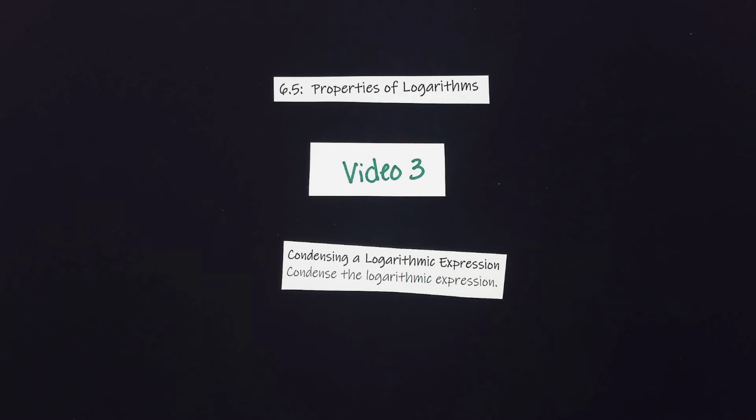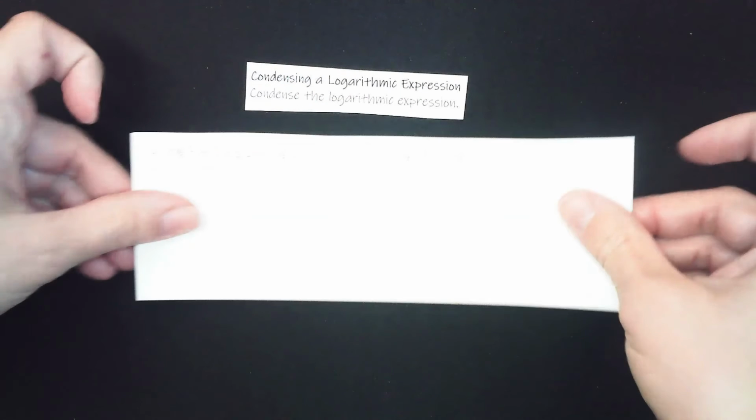Okay, so this is video number 3 of 6.5, the properties of logarithms. This time we're going to be condensing those logarithmic expressions. Last time we expanded them. Now we're going to bring them back down to 1 log if we can.